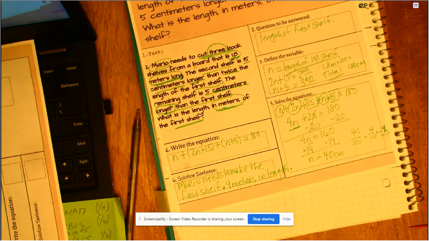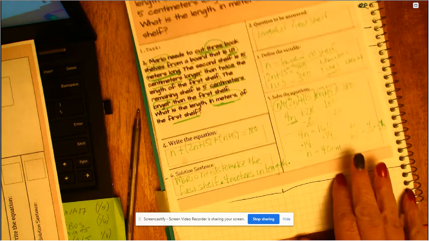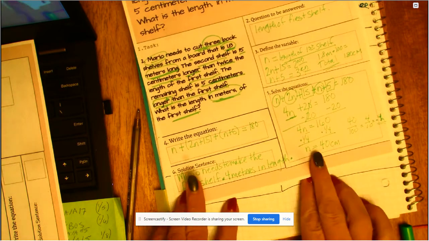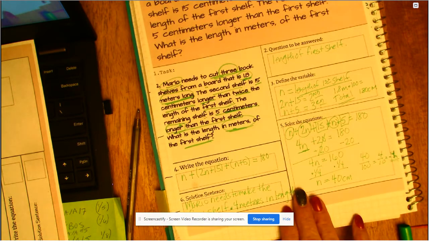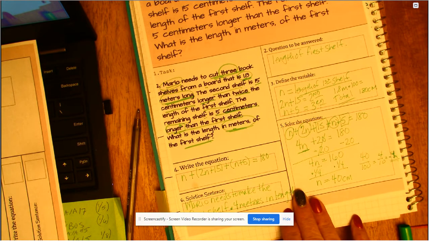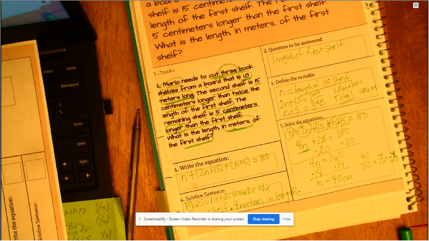Okay. So that's kind of how we use the box method to do this. And your activity today consists of additional problems in this box method. And that's it. That's how we write multi-step equations, or our first method for writing multi-step equations.